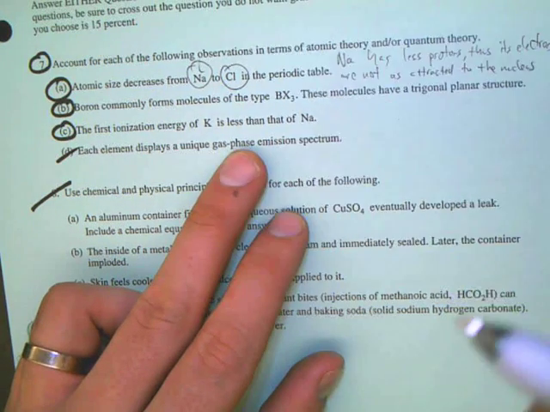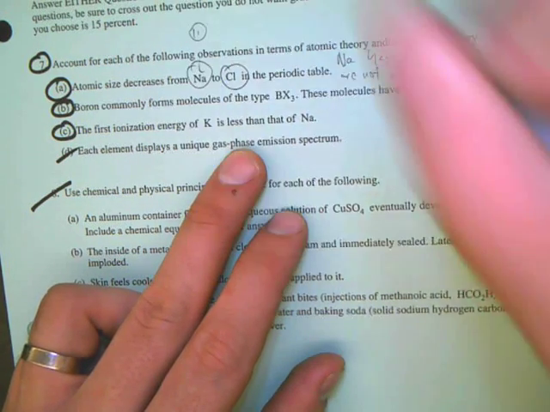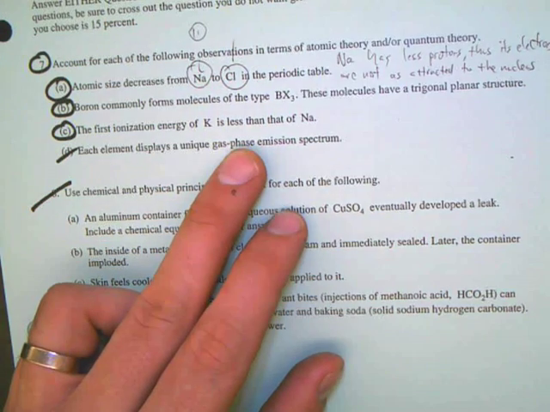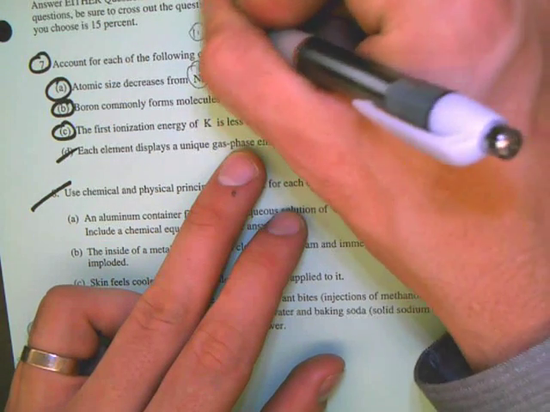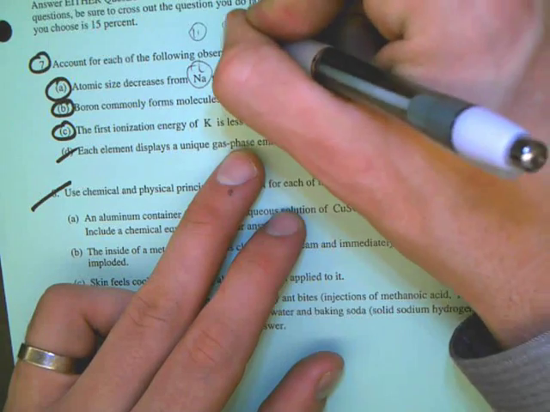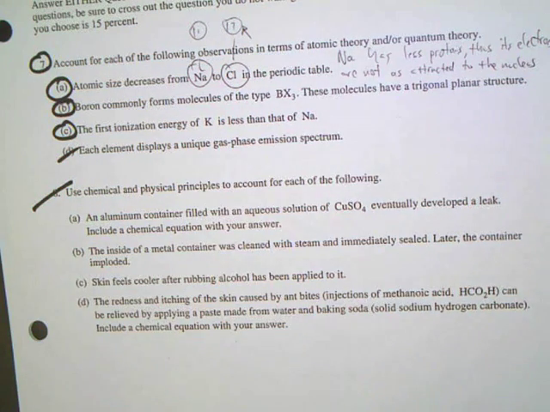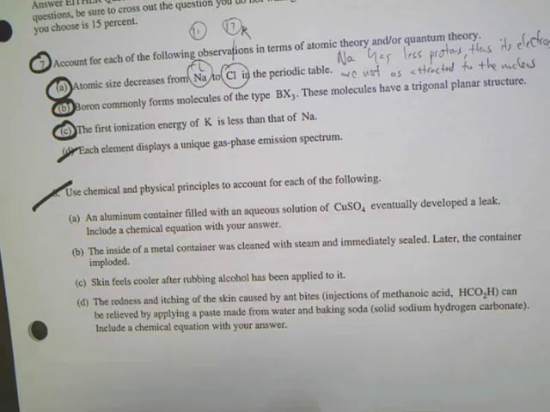We know that Na has 11 protons in its nucleus. We know that chlorine has 17 protons in its nucleus. This is pulling harder on the outer electrons, thus it's smaller.